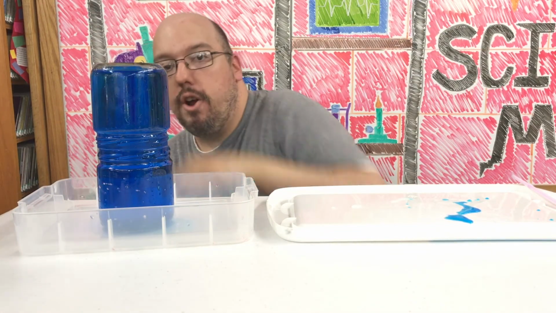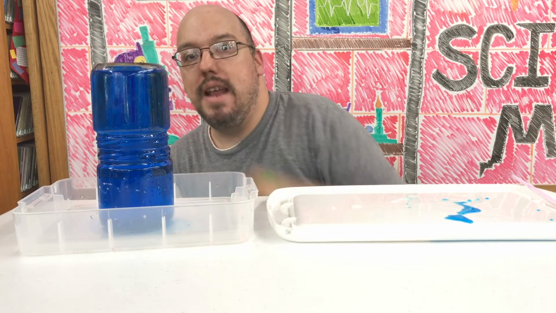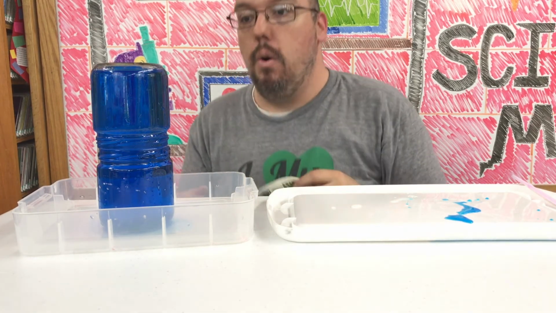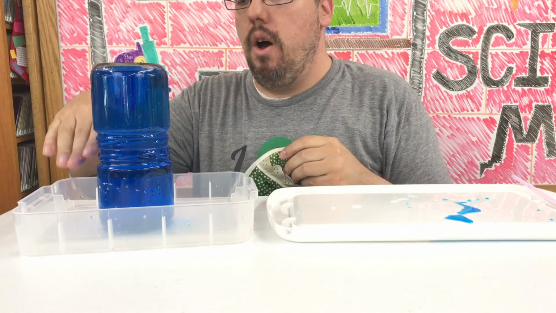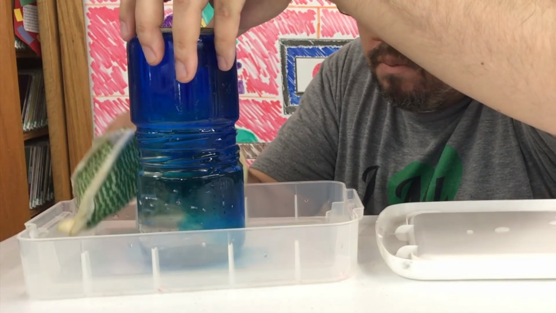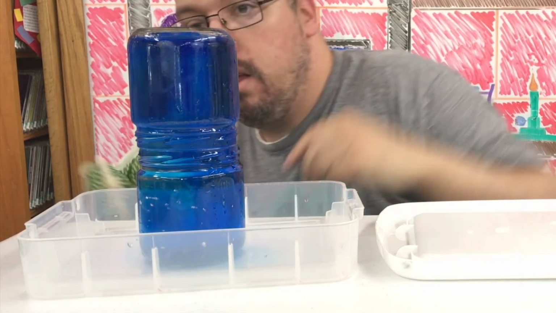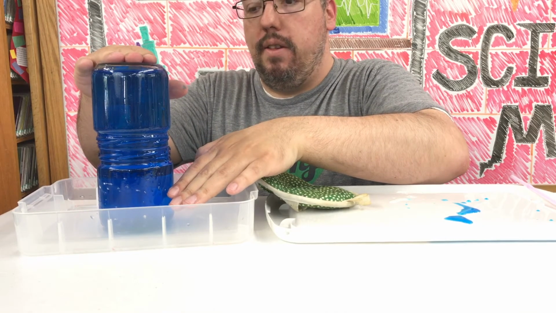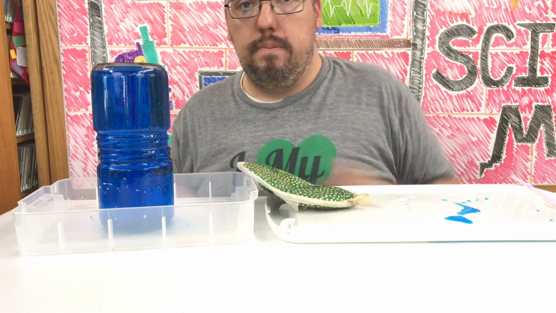So you can see the hot water go up the right side, the cold water went down the left side, and now, because the hot water is thinner and less dense than the cold water, the cold water sank into it, the hot water rose, and now this is warm and this is cool.